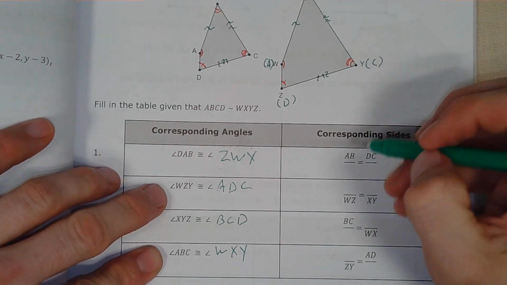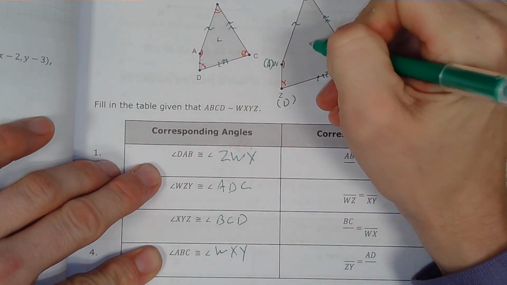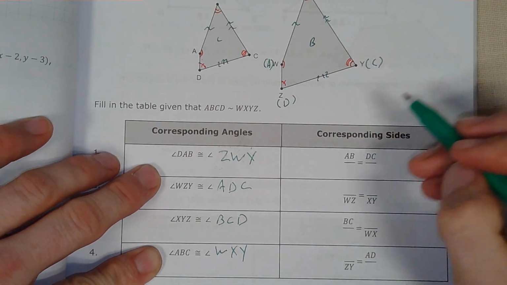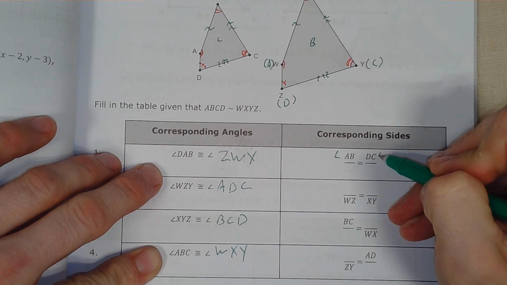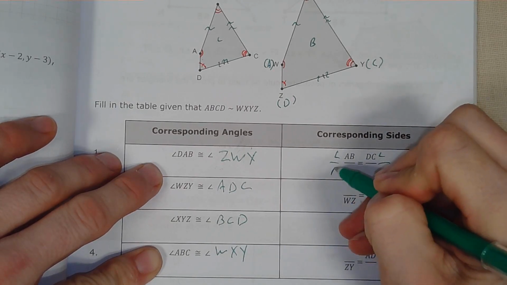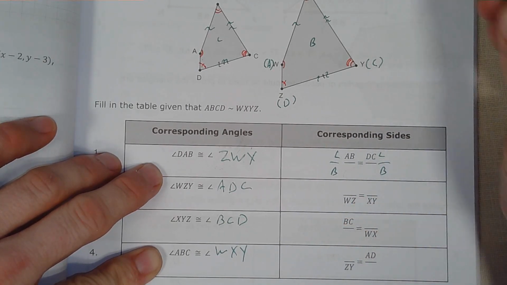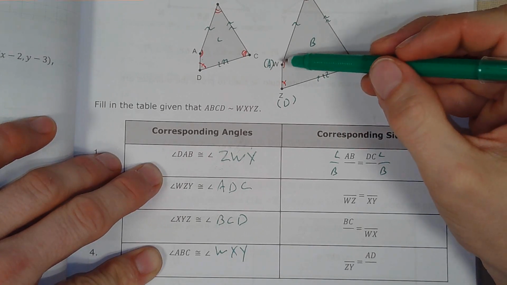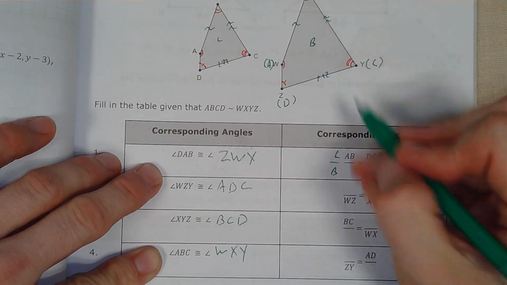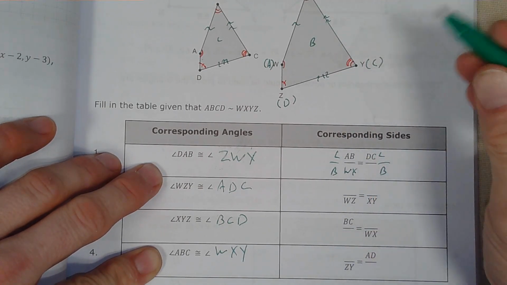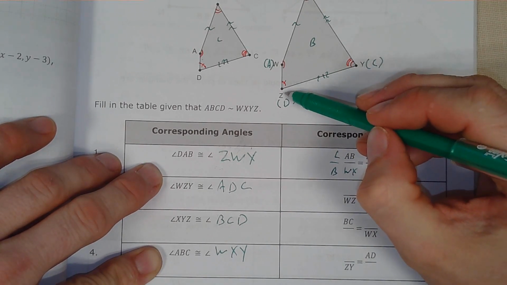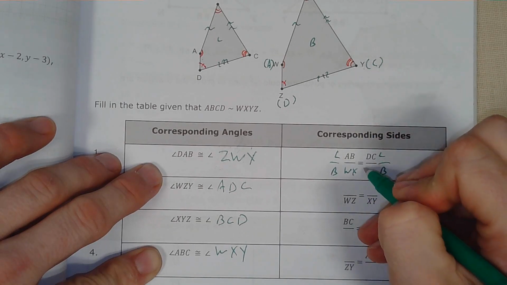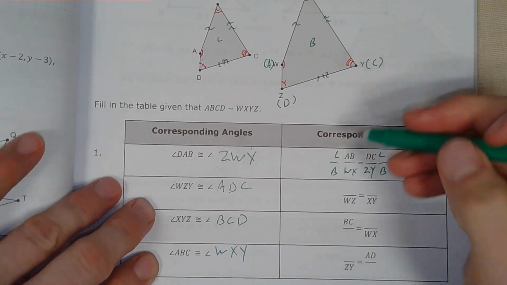All right, so this is triangle little and triangle big. So AB is from triangle little, DC is from triangle little, so this is angle big, angle big. All right, so from triangle big I need AB, which is going to be WX, and then DC from triangle big is going to be ZY.